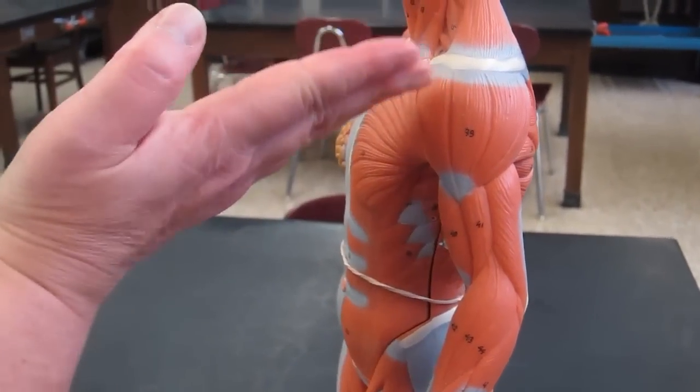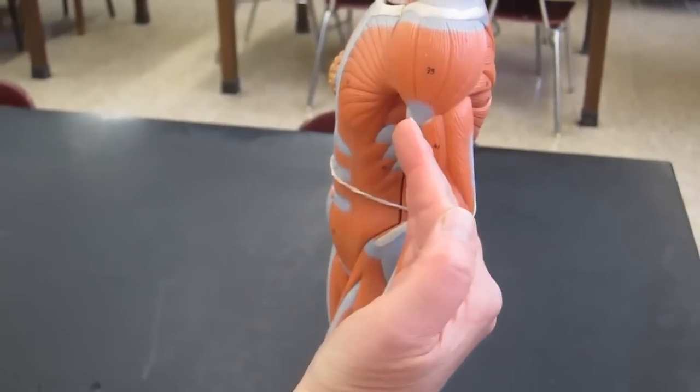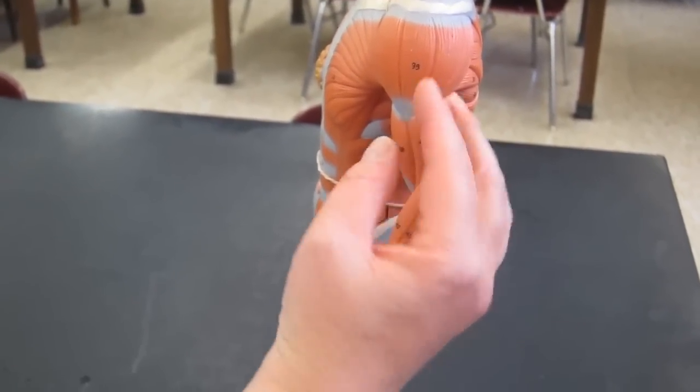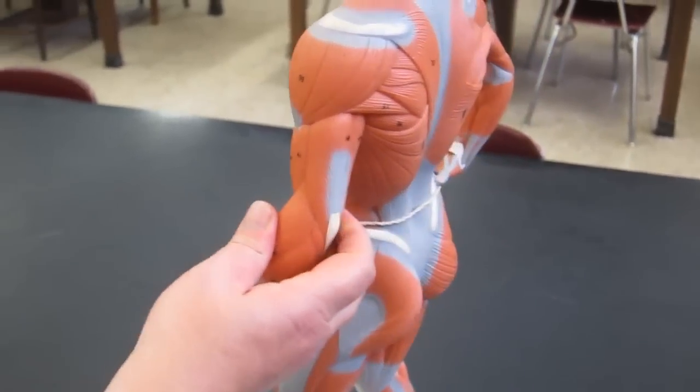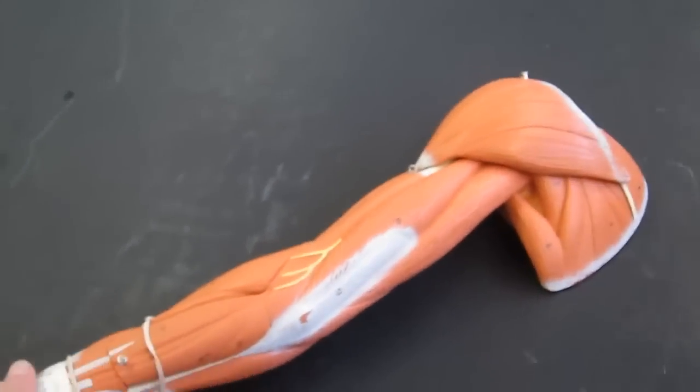And latissimus dorsi is attaching from this side, so when it contracts, it's going to produce the opposite movement of extension of the arm at the shoulder.